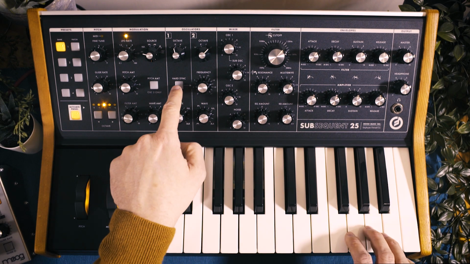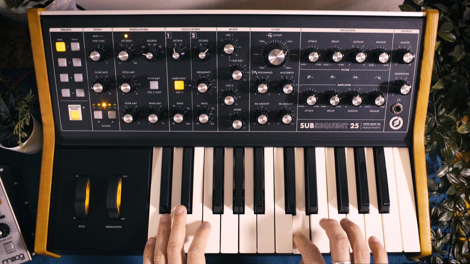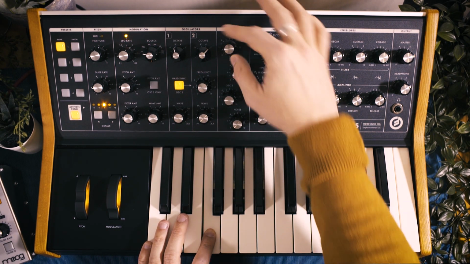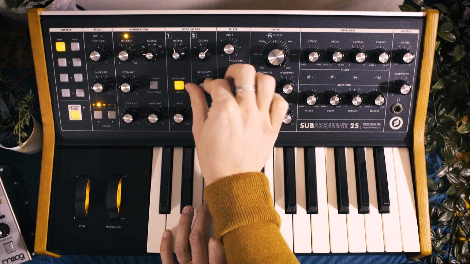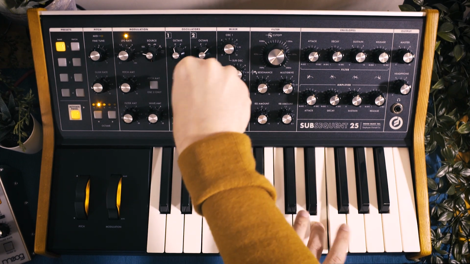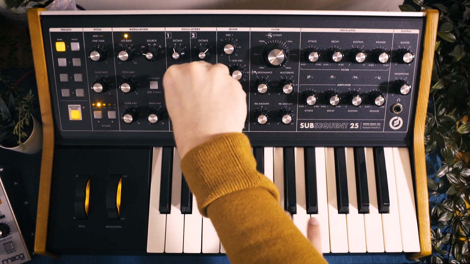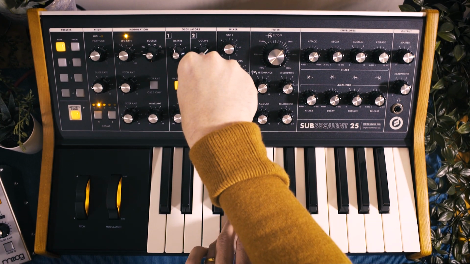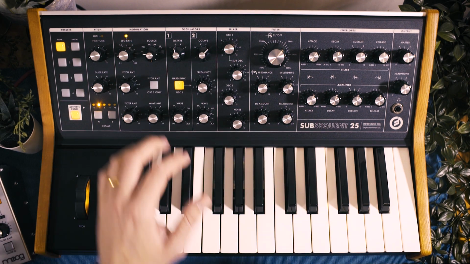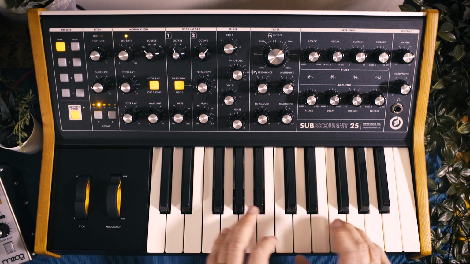But if I push hard sync, then you get this kind of awesome sound. And that is hard syncing 2 to 1.